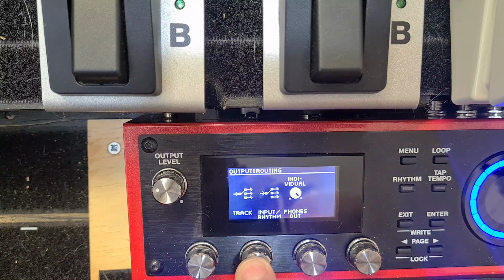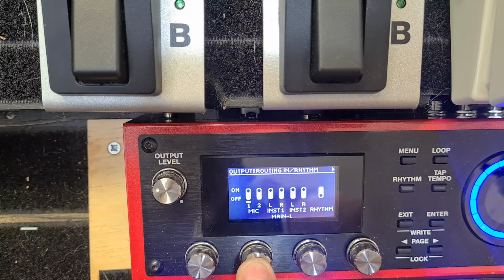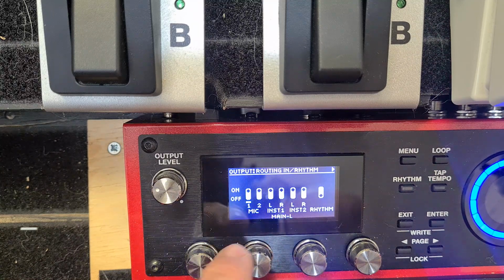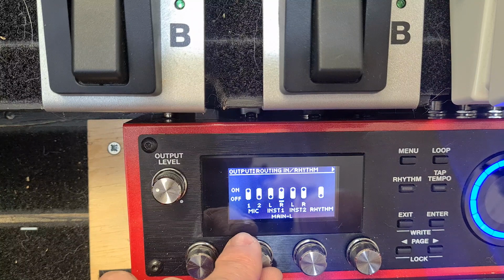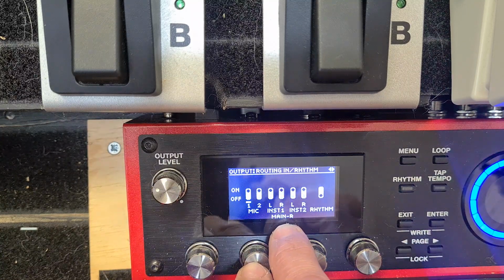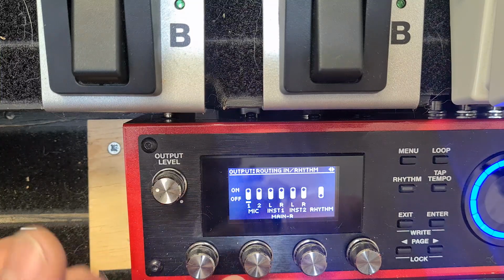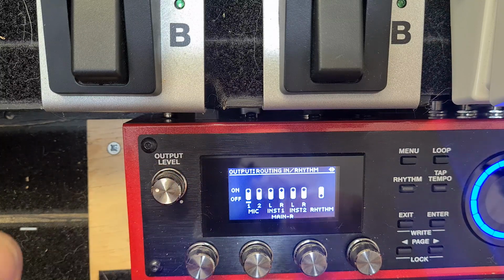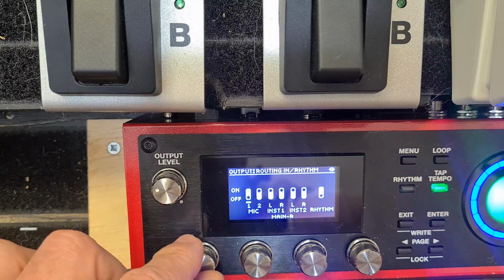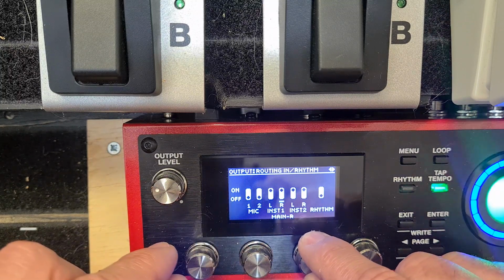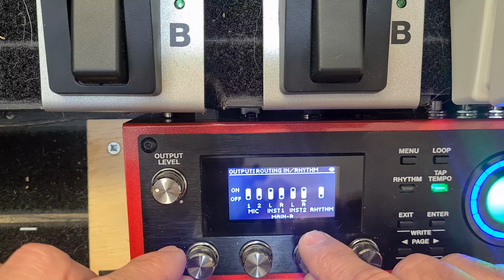To do that, I go to input rhythm, and here I'm going to set a few things. On main left, I only want to send my mic, so all the others I switch off. On main right, I want to send my guitar and my sample player, because I'm never going to play the two together. So I switch everything else off except instrument 1 left and instrument 2 left.